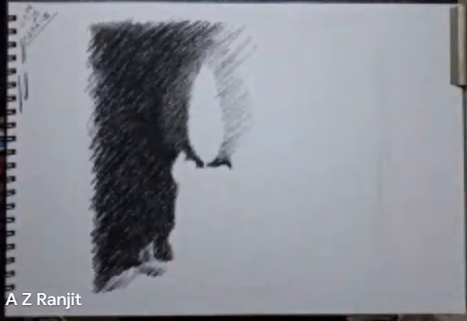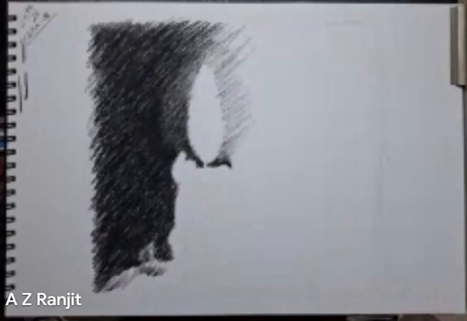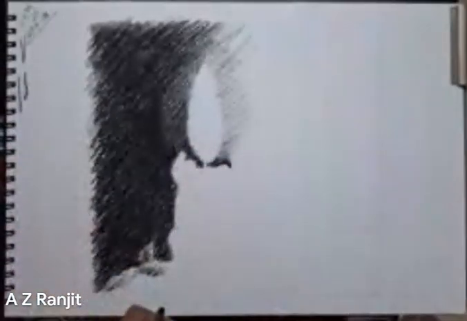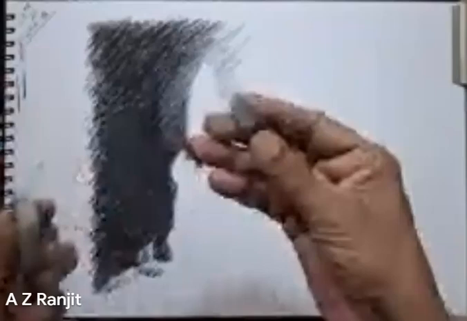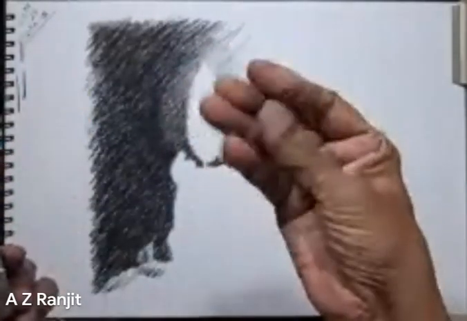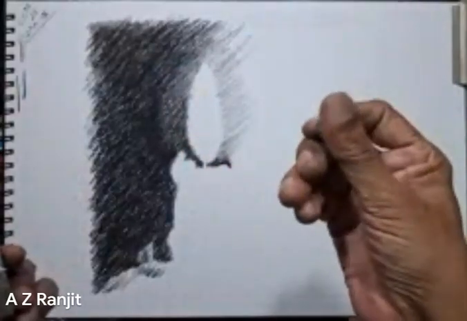Okay, so I'll take a kneaded eraser. I'll show you how to take that kneaded eraser and take that off. I am keeping it airtight in a zip bag so that the kneaded eraser doesn't become dry. So how you can take it out is, it comes out like that. Are you watching me? Okay, so you knead it. Kneading is pressing, squeezing, and getting it into a shape.